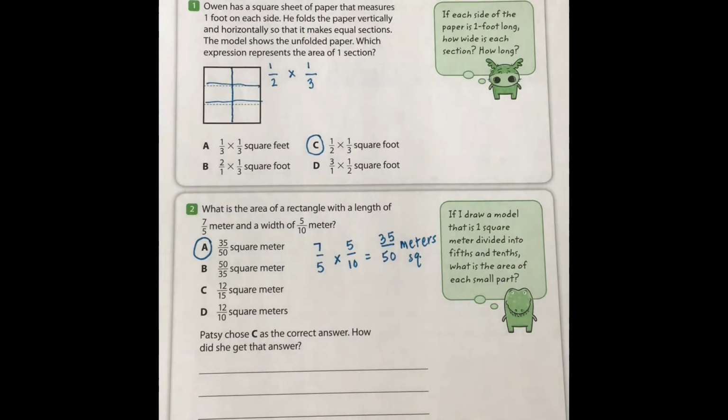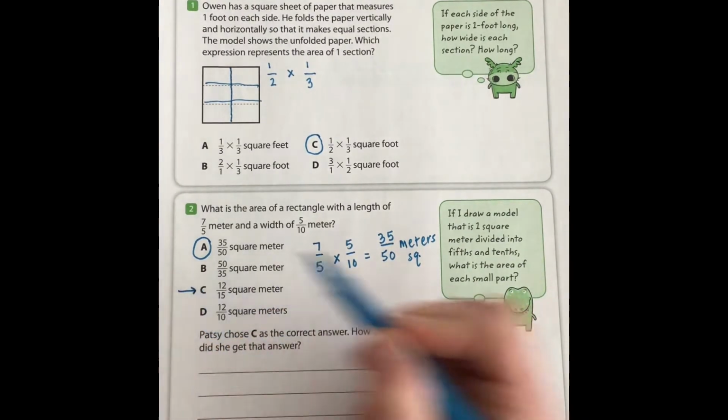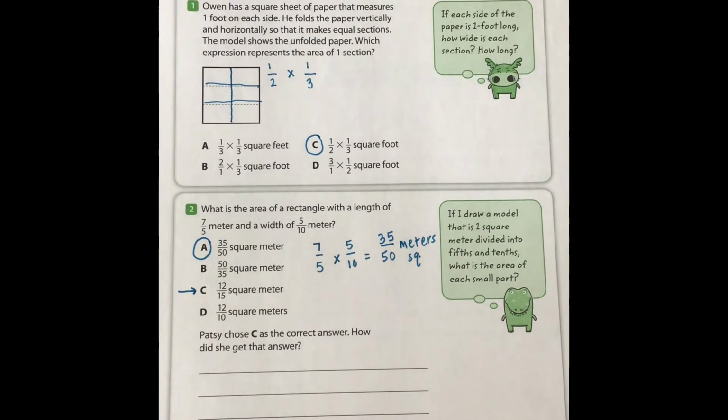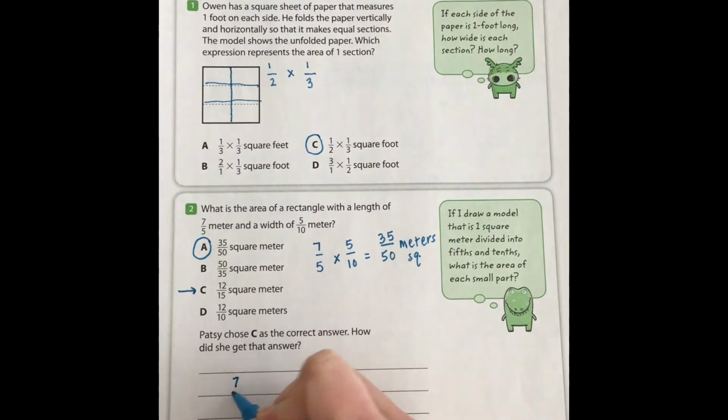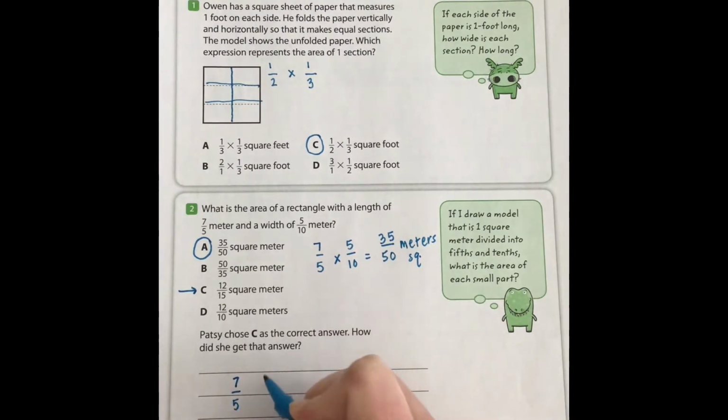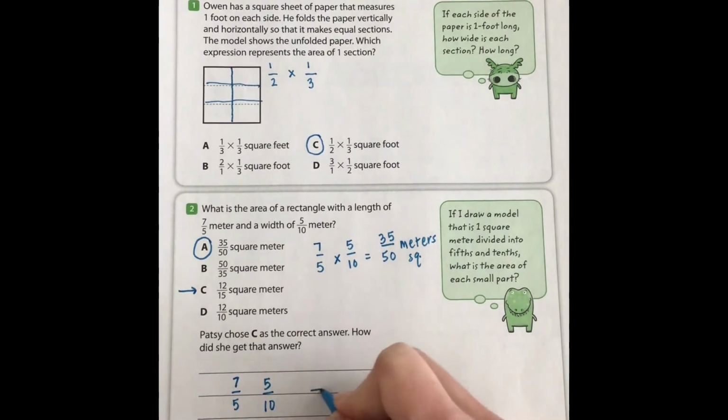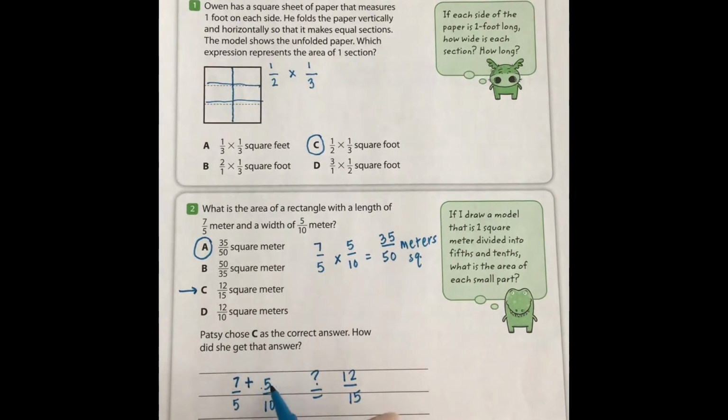And then it says Patsy chose C as the correct answer, which is right here. How did she get that answer? So 12/15. Well, when I'm looking at 7/5 and 5/10 as my possible answer choices, and she's getting, I'm just going to put a question mark over here, 12/15, I'm seeing that she potentially added the numerators.